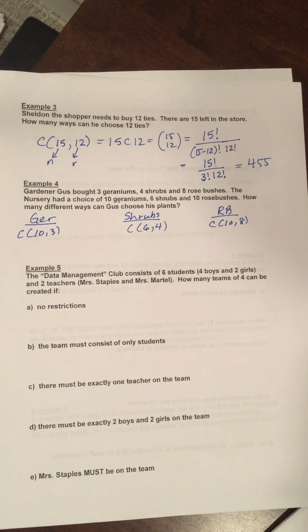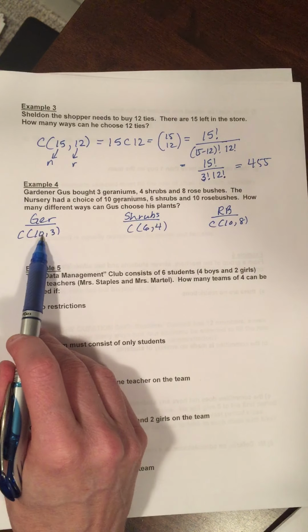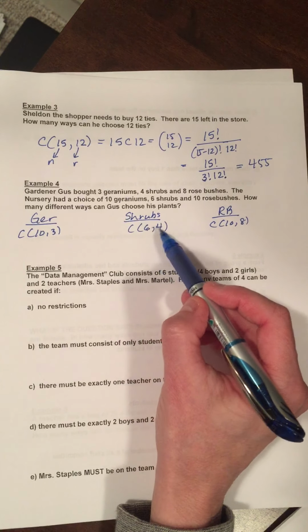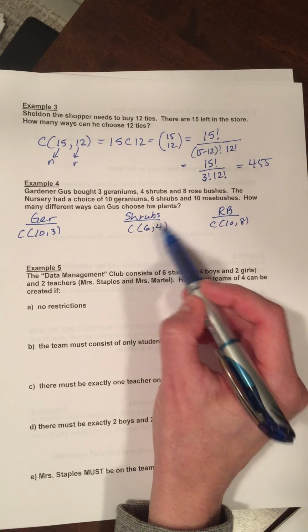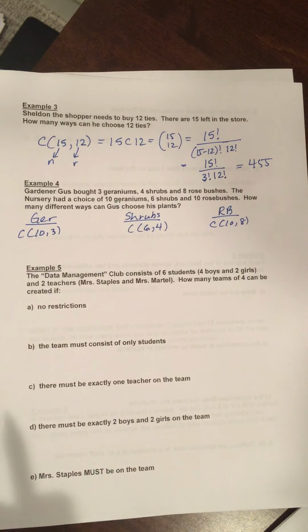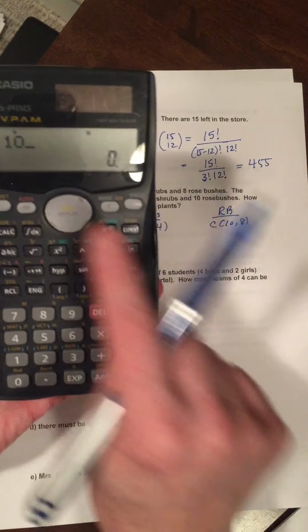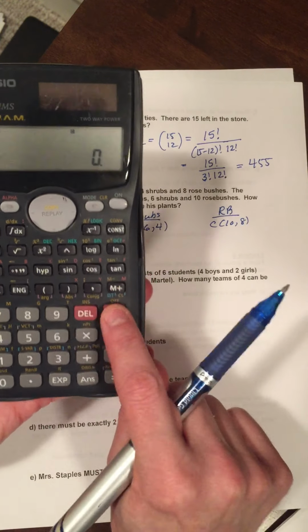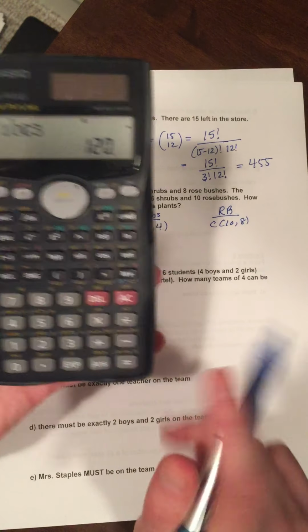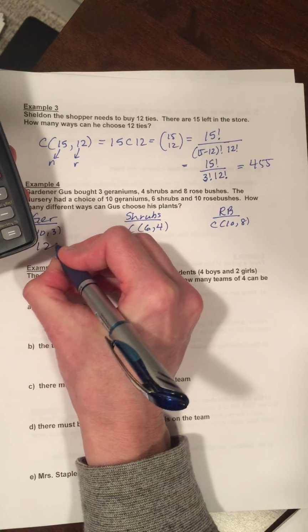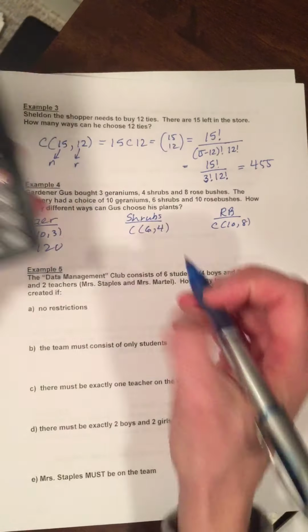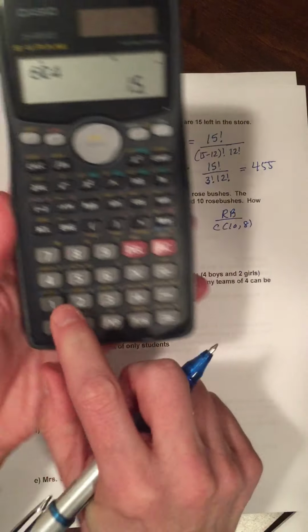So Gus is going in, he's buying 3 of the 10 geraniums, no order, he's in a rush, just quickly picking them up, 4 of the 6 shrubs and 8 of the 10 rose bushes. Let's do this on our calculator. 10 choose 3. Oops, sorry. 120. 6 choose 4. 15. 10 choose 8.